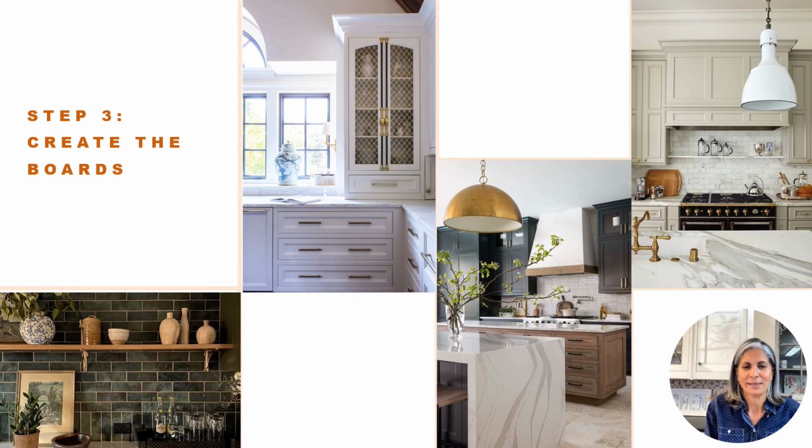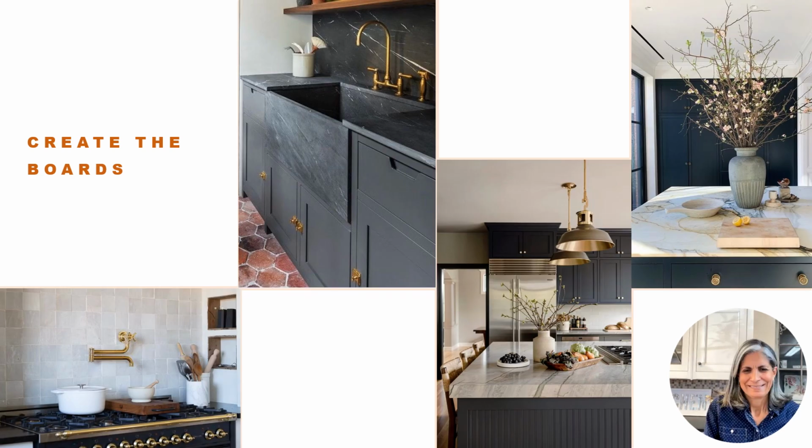Like, for example, I can show more pictures of countertops that I like, or cabinets that I like, colors that I like, or backsplash. So I find it a little easier for me to work with. Here's what I'm talking about. You can see the details where I have added a picture, a close-up of an apron sink or a farmhouse sink that I like.